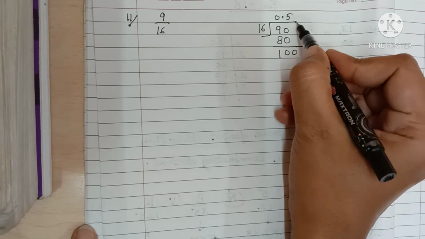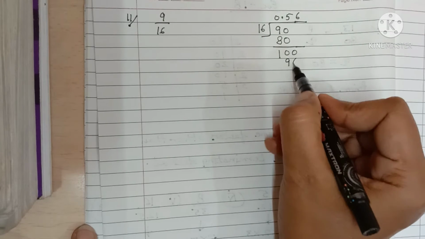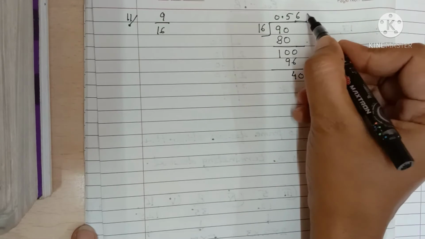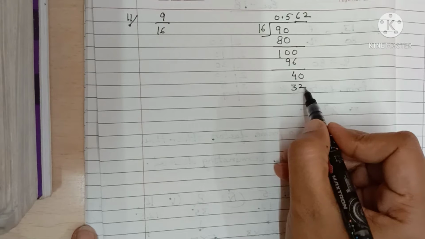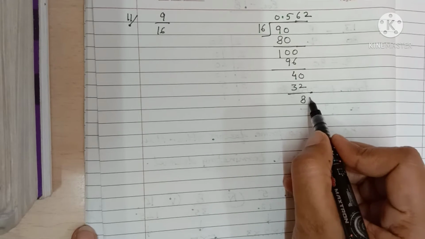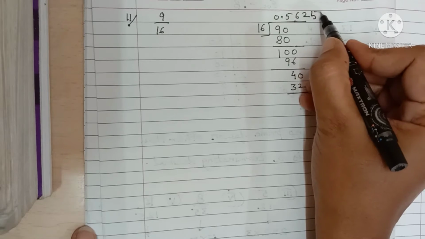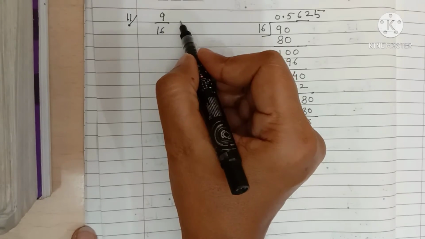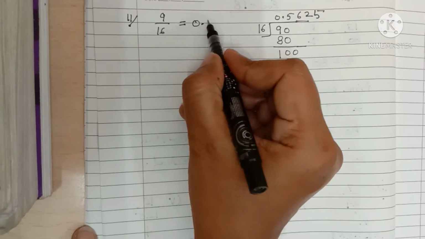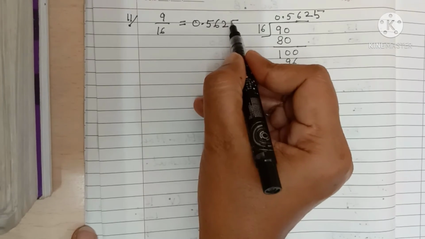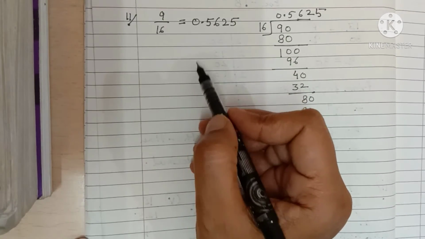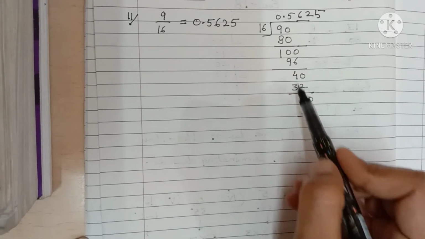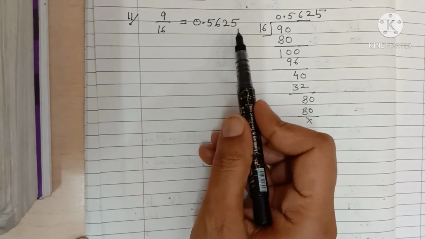Now 16 6s are 96. 4 is remainder, put a 0. 16 2s are 32. 8 is remainder, put a 0. 16 5s are 80. This comes to an end. So this becomes in decimal form 0.5625. So this time you will divide the numerator by the denominator in long division and write in decimal form.